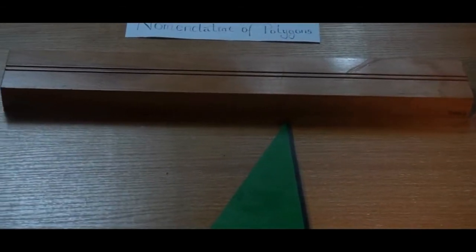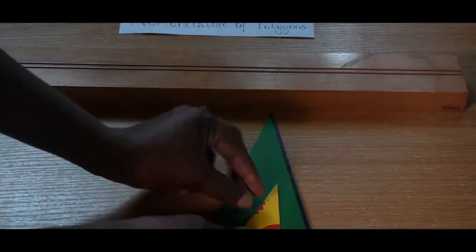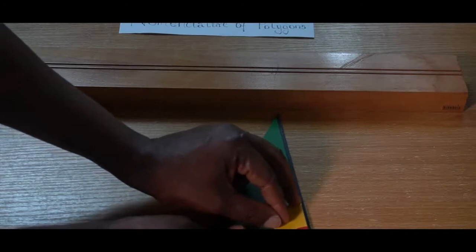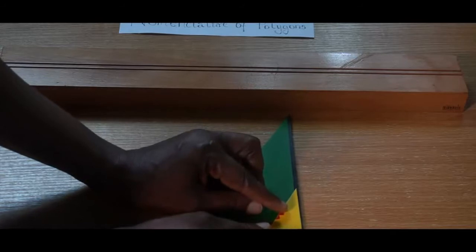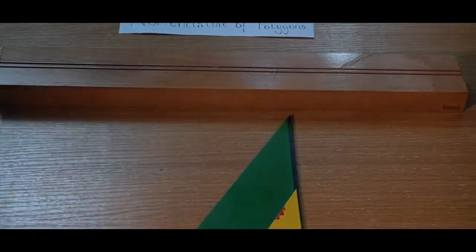So we call it a scalene triangle. Yes. What kind of angle do we have here? Right angle. So let's use the measuring angle to see. Right angle. Correct. We have a right angle here. So this is actually a right angled scalene triangle.